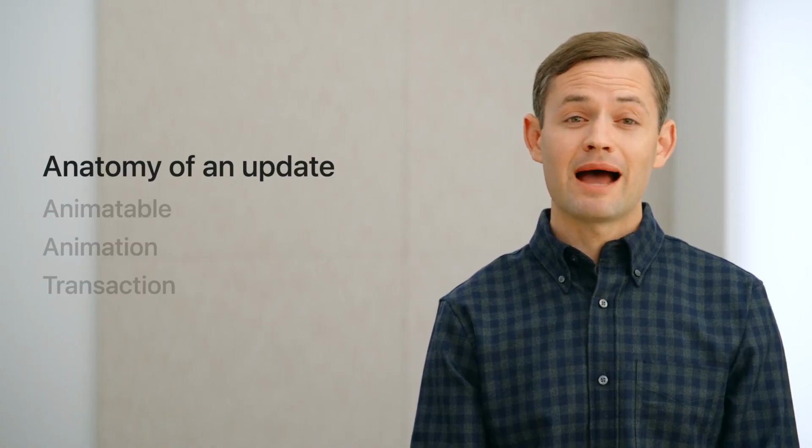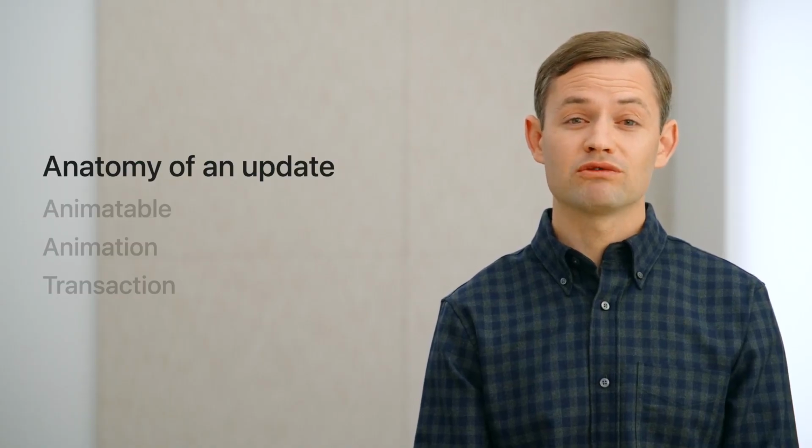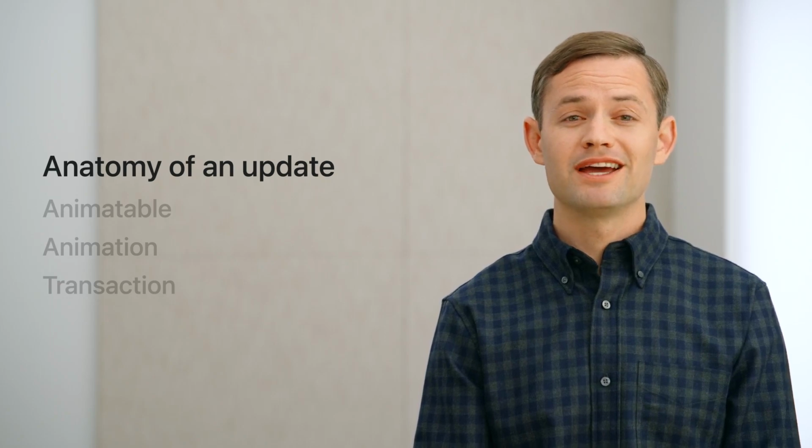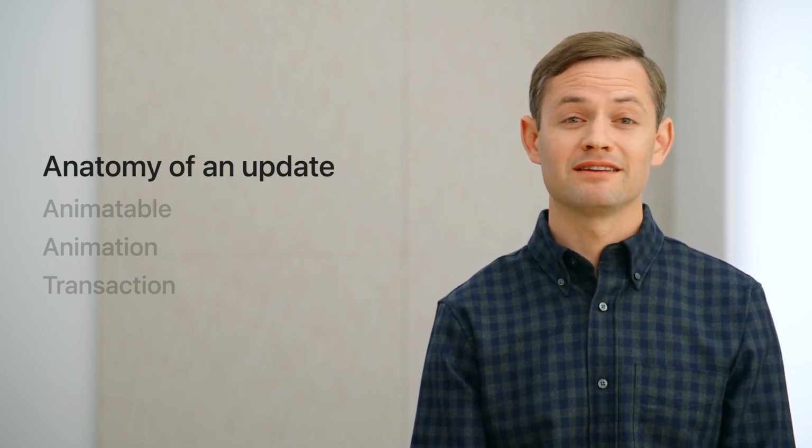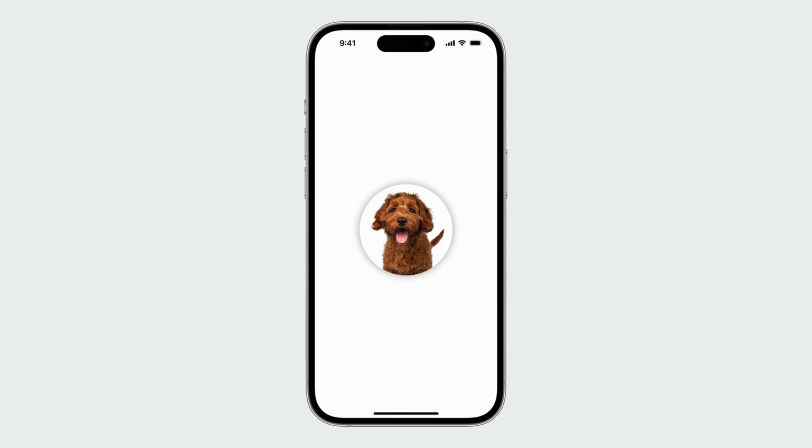Before adding that, I'm going to trace through how SwiftUI refreshes the rendering of a view to give you a better understanding of the anatomy of a view update. For this exercise, I'm going to focus on the pet avatar view in isolation.